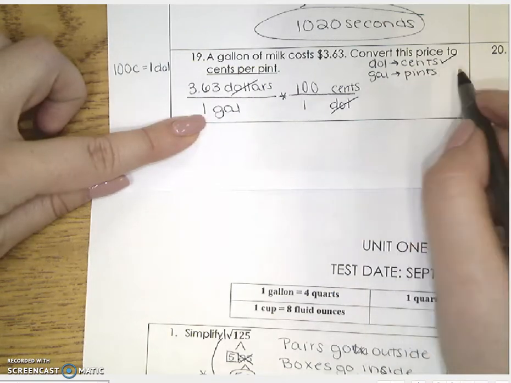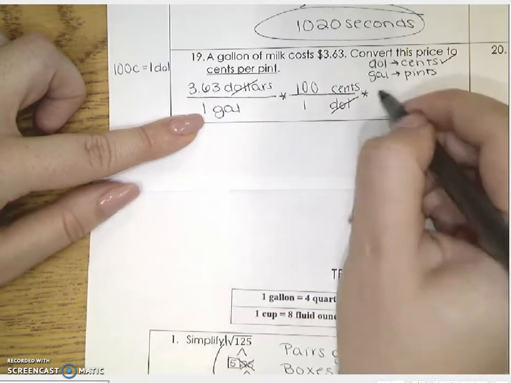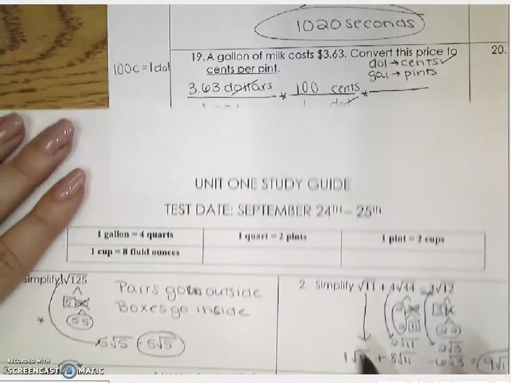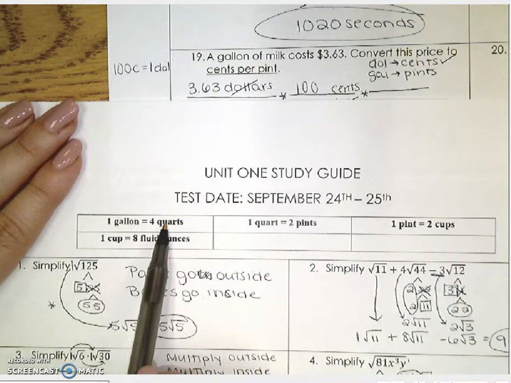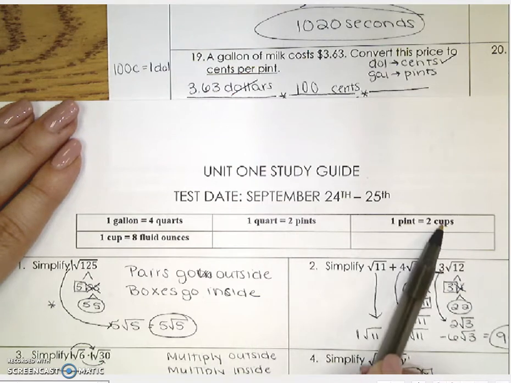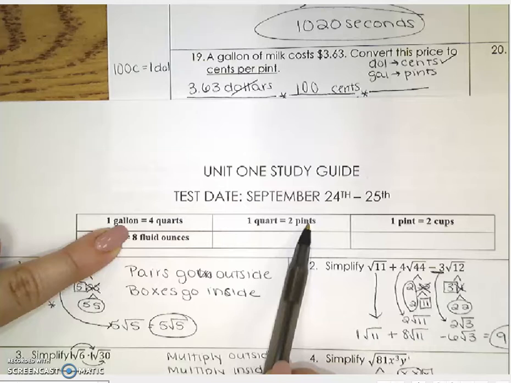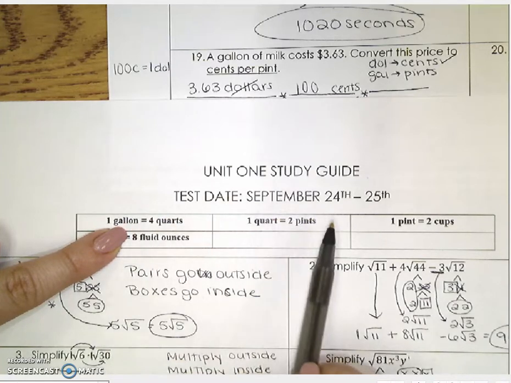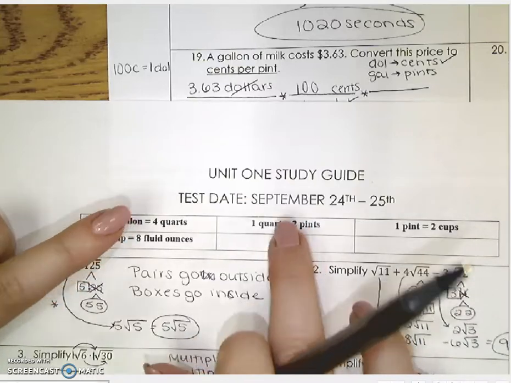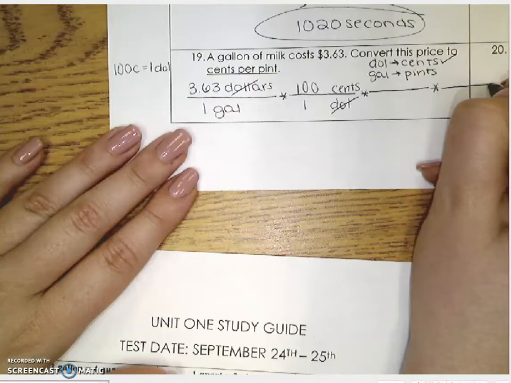Now I need to go from gallons to pints. So times sign line. And now using my conversions, I have to see if I have a conversion with gallons and pints. So I have gallons and quarts, quarts and pints, pints and cups, cups and ounces. So I don't have one straight from gallons to pints, but I can go from gallons to quarts and then quarts to pints. So it's going to take 2 steps. I'm going to need 2 conversions. So I'm going to add one more times sign line.